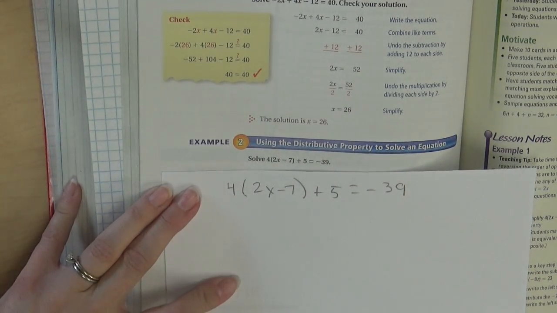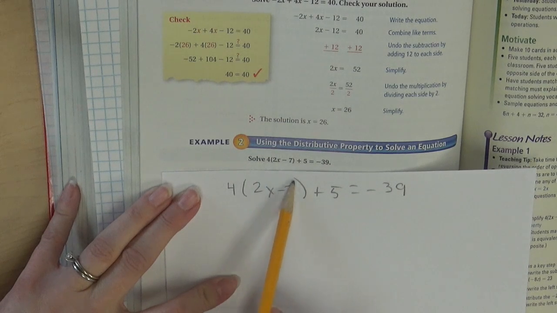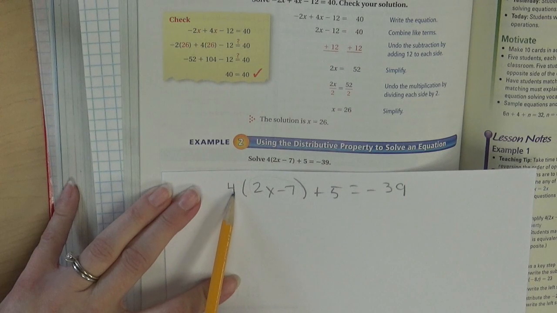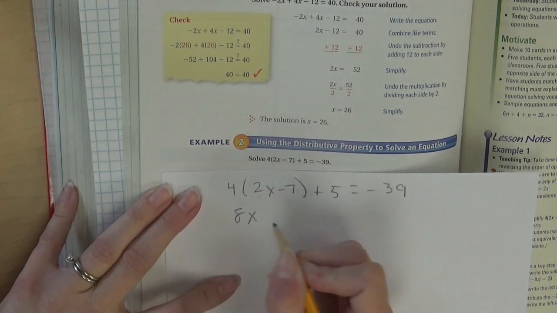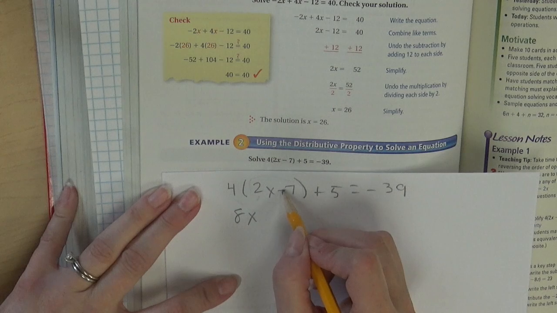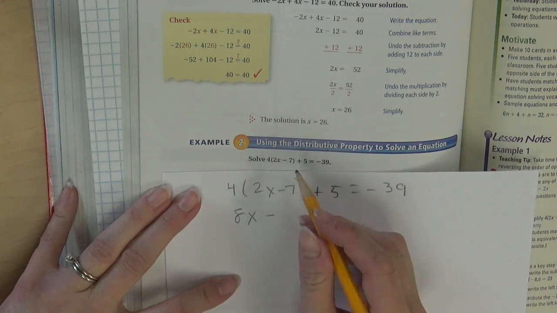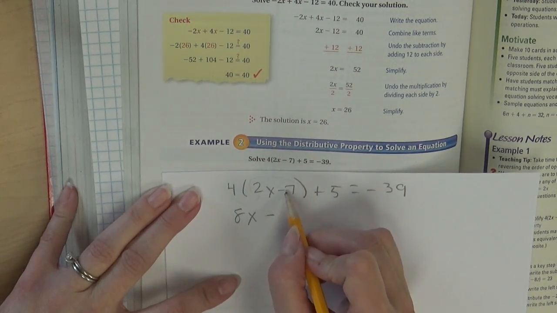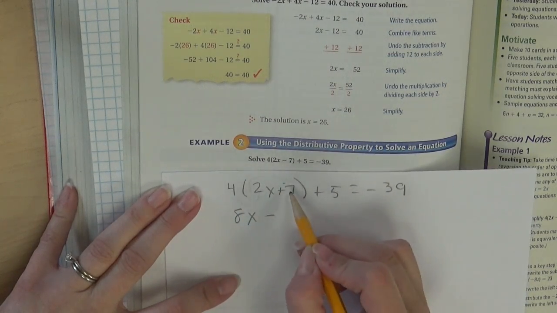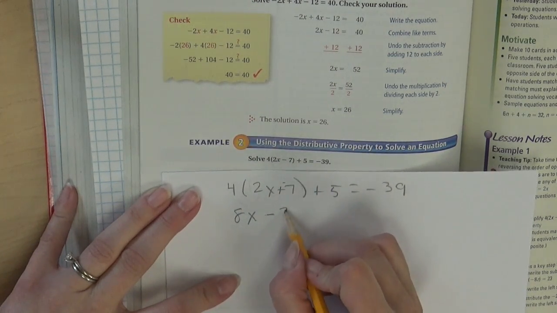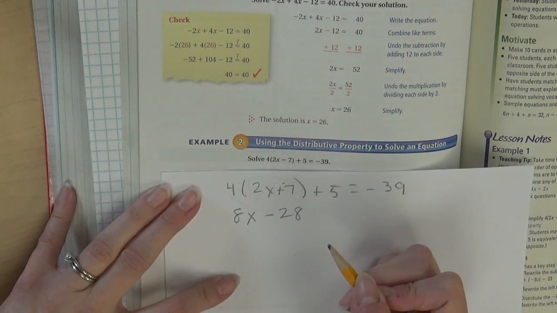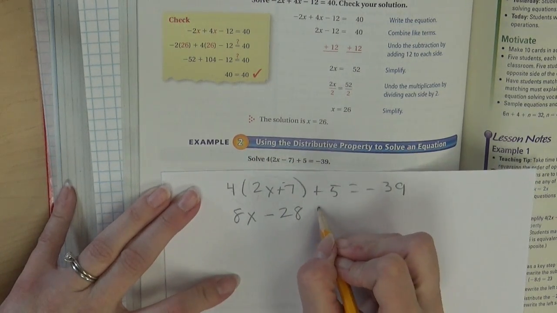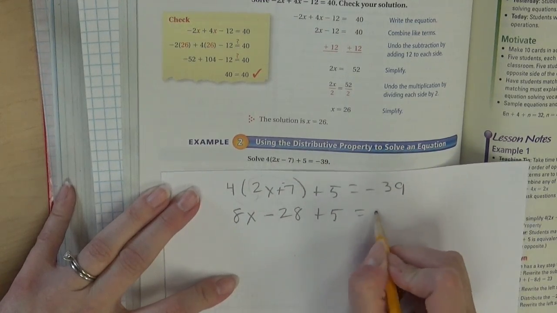Distributive property, how does that work? Remember, you've got this 2x minus 7, but it's like you've got it 4 times. So you have to distribute 4 to each of the terms inside. 4 times 2x gives me 8x. Because this is minus, you could think of it as a plus negative 7. So 4 times negative 7 is negative 28. That gives me 8x minus 28 plus 5 equals negative 39.